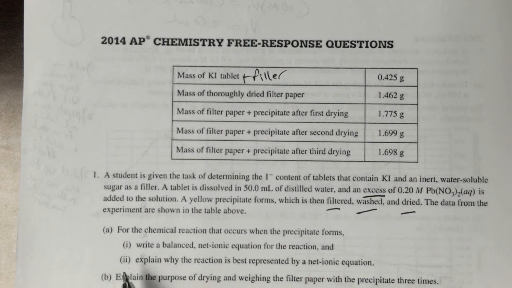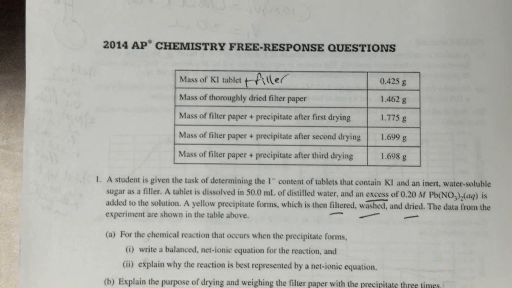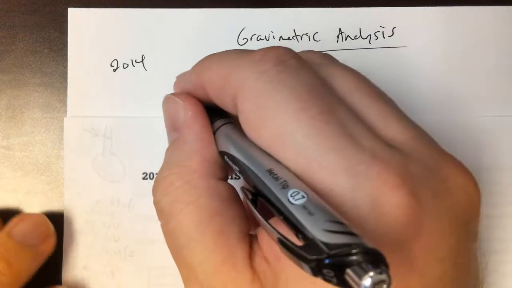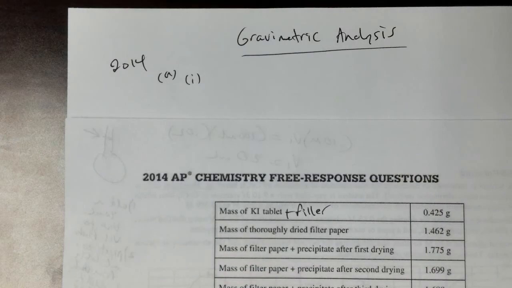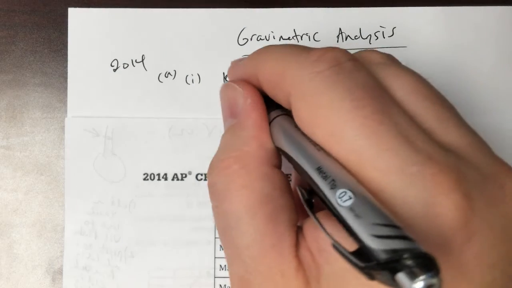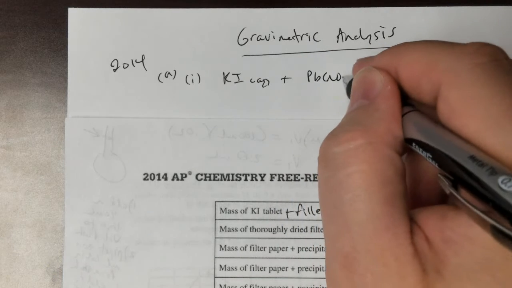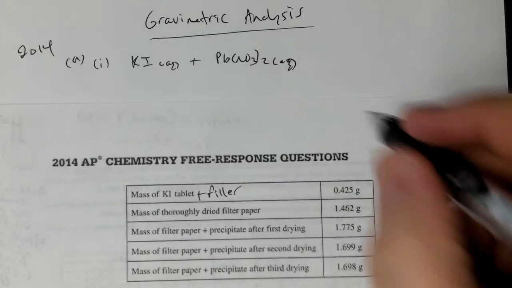Alright, so for the chemical reaction that occurs right when the precipitate forms, write a balanced net ionic equation for the reaction. Alright, so I'm going to go to the paper here. This is part A, number 1. We're going to be reacting potassium iodide plus lead 2 nitrate, and we're just going to do a double replacement.